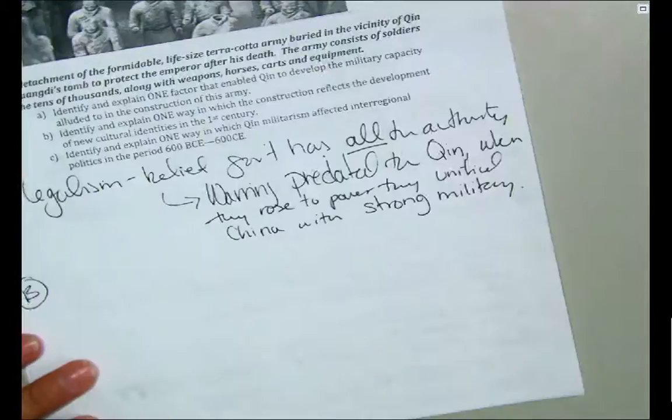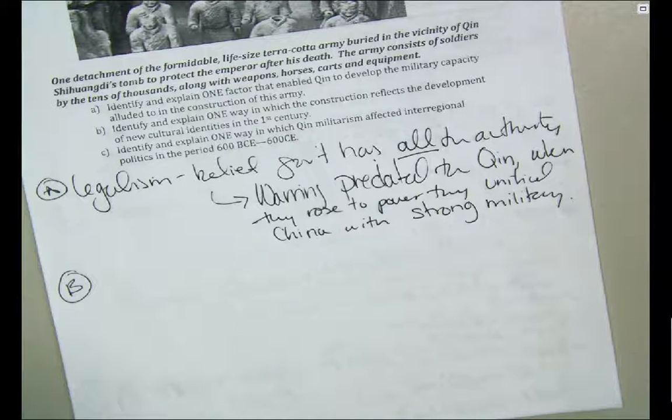B. What's up? Sorry. All right, identify and explain one way in which the construction reflects the development of new cultural identities in the first century. So who can tell me what the question is asking me? Come on. What is this question asking? Oh, what do you got, Ashlyn? How the terracotta soldiers were part of their culture. Okay. So we're looking at how the Qin changed the culture of China. So who can tell me, how did the Qin change the culture of China? You have to make sure you understand the question before you can answer the question. Sam, what do you got?